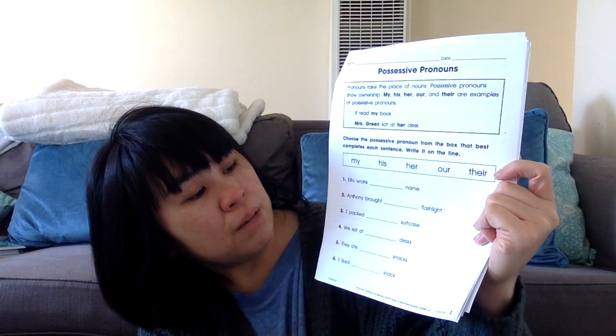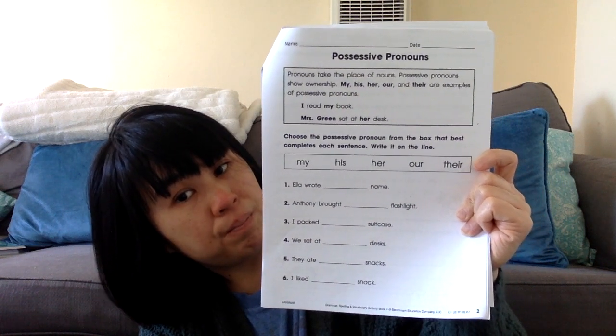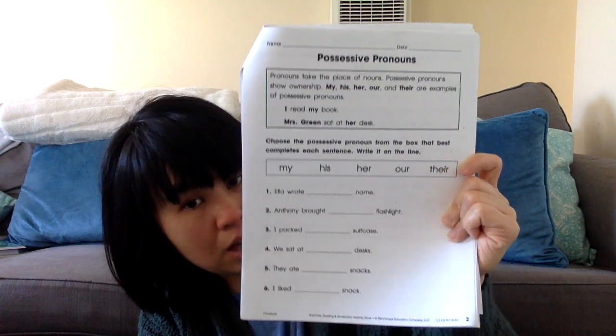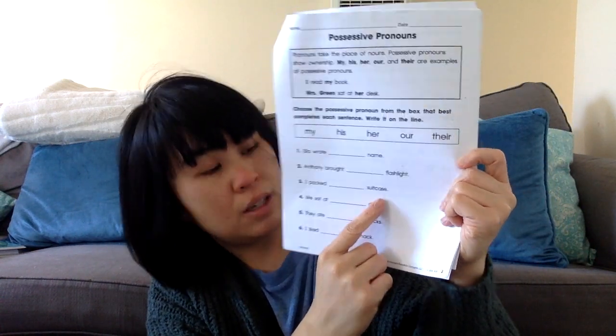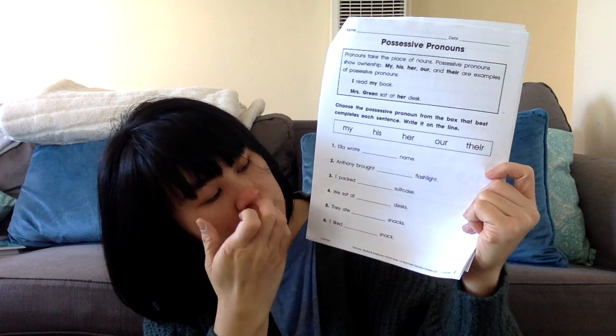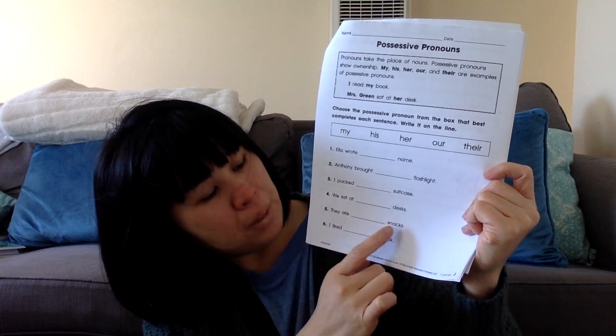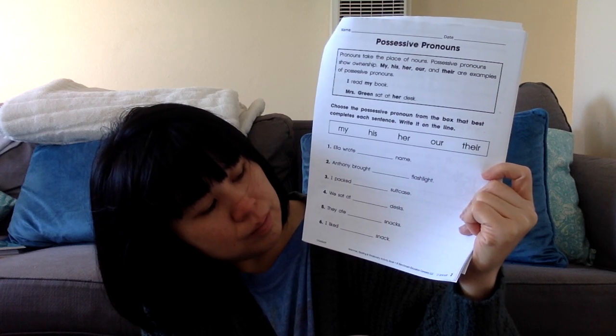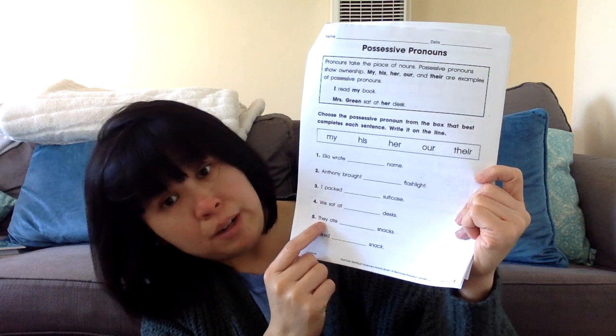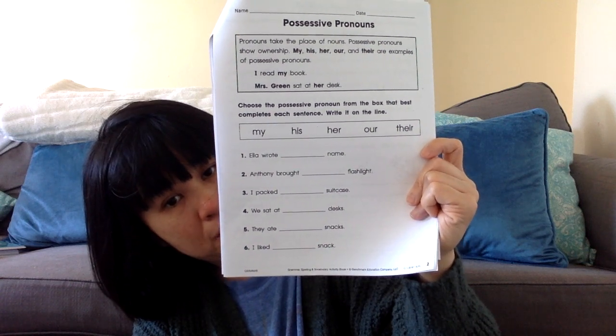Number 2, Anthony brought flashlight. And another hint, Anthony is a boy. Number 3 says, I packed suitcase. And number 4 says, we sat at desks. Number 5, they ate snacks. Give you a hint there. Ask yourself, are you part of that story, that sentence? They ate snacks. Last one, number 6. I liked snack.